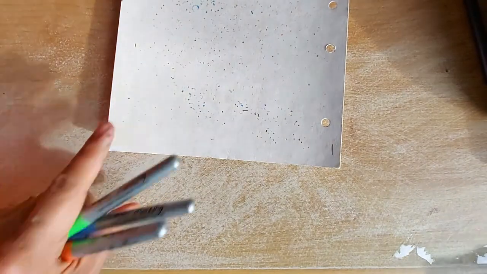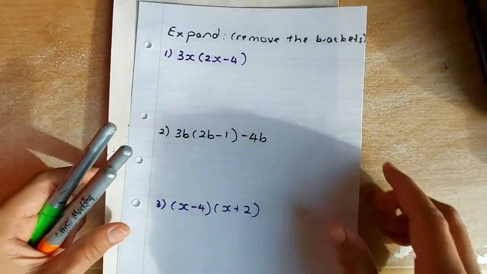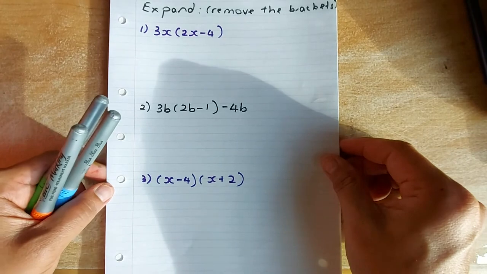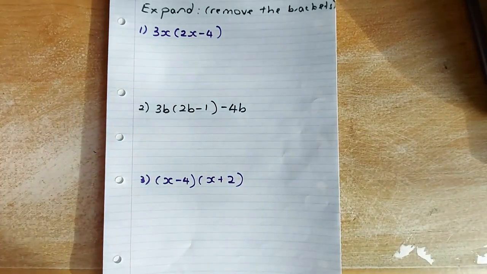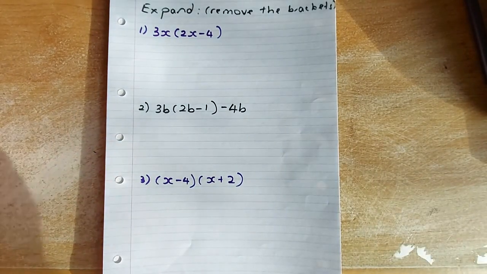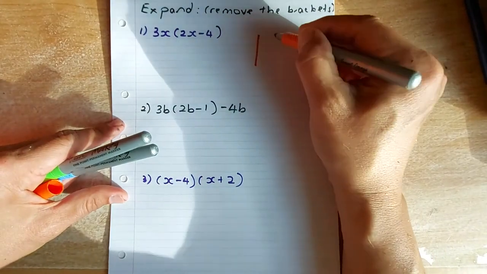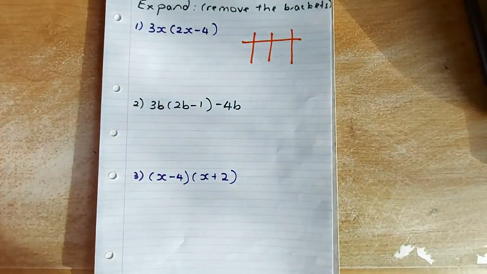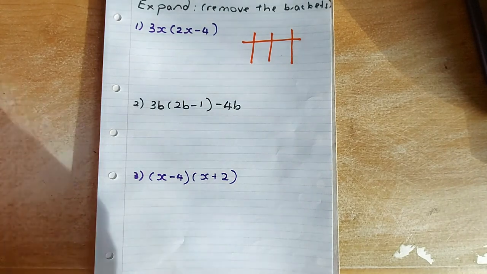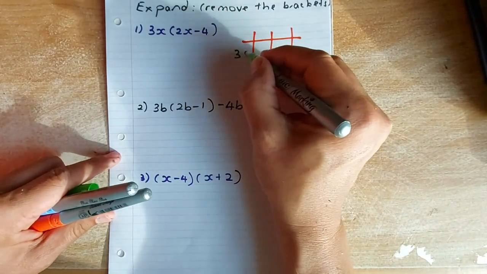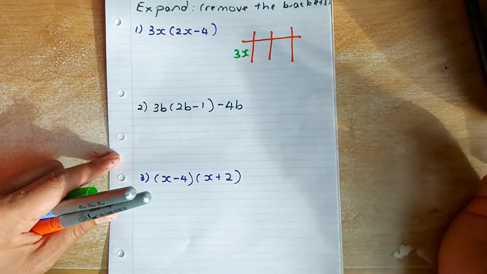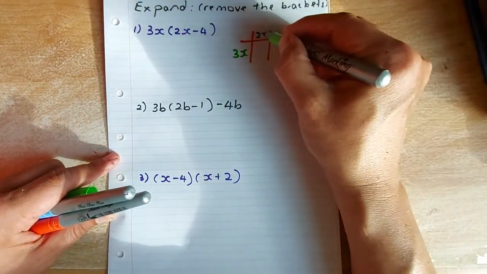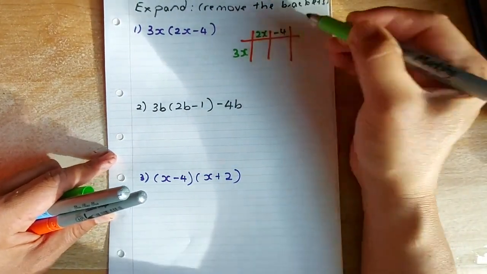Okay, we'll proceed. Now we are going to do expanding. Expanding in algebra means to remove the bracket. The best way to do expanding is to do the grid. To do the grid, we just draw a grid, and we're going to put numbers in there. The first number we're going to put is 3x, because the 3x is there. So 3x, and then 2x over here, and then minus 4 on that side.